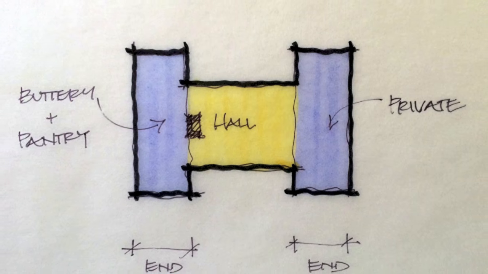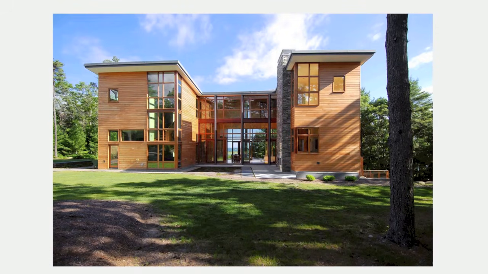Let's look at the benefits of the H-shaped layout. Clear separation of public and private spaces. One of the most basic design priorities of any architect, designer, or homeowner is the need for separation of public and private functions in a home plan. In fact, it was the genesis for the medieval variant over 500 years ago. An H-shaped plan naturally accomplishes this quite well.